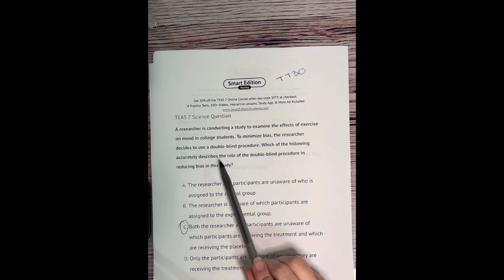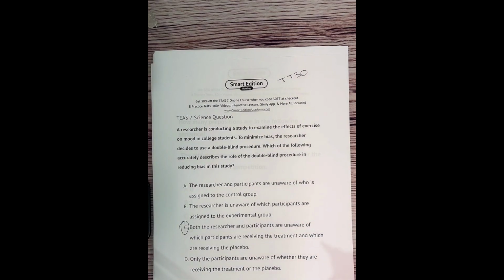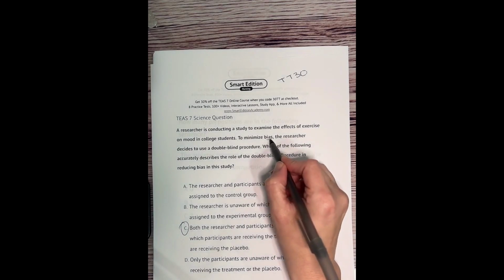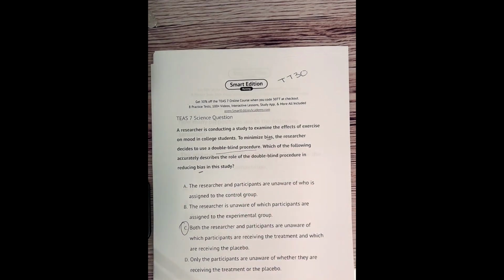Can you please explain? Yes. So before we move on to our English section question, we're going to talk about why the correct answer is C. This is asking us which of the following accurately describes the role of a double-blind procedure in reducing bias in the study. What helps is if you know what these two terms mean: bias, and double-blind procedure. This is why refreshing on these concepts that we probably haven't talked about in 10 years is important.